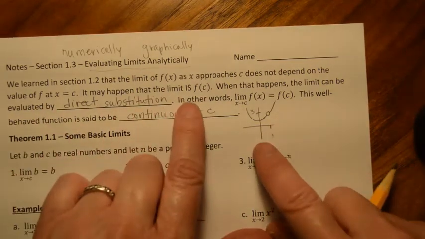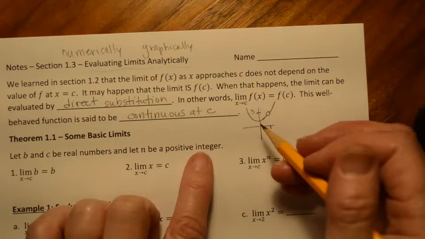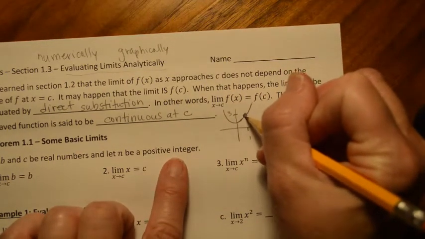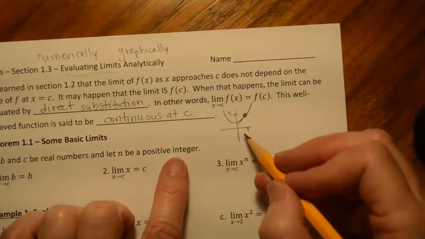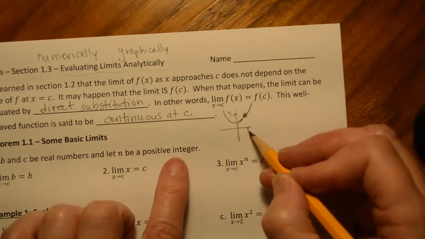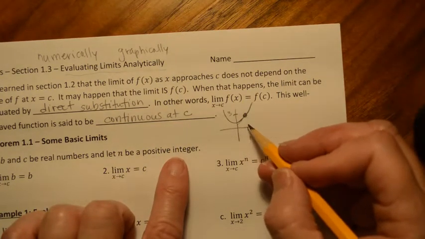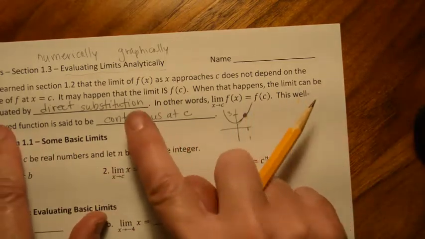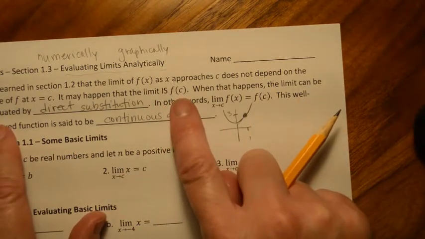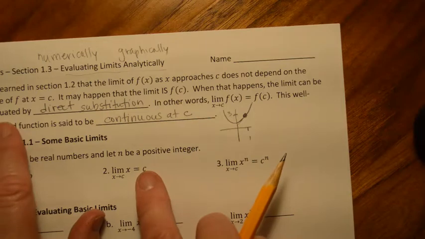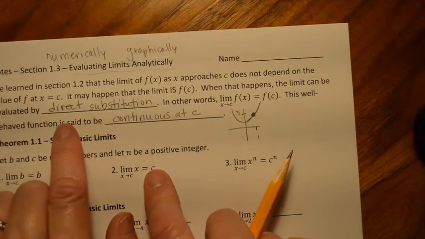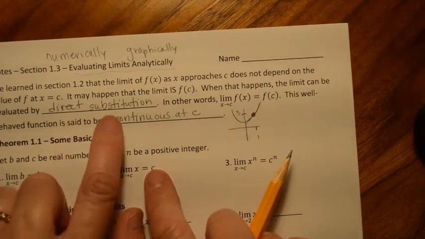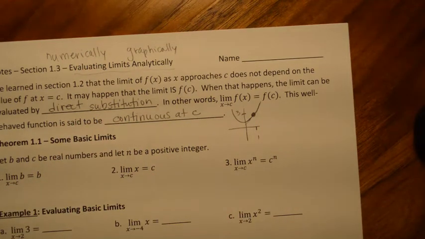Right? It may happen that the limit is f of c. Again, maybe this hollow dot wasn't there and it was filled in. Then the limit as x approached 1 in either direction would be 3, and the value of the function at 1 would be 3. So it's possible that the limit is equal to f of c. When that happens, the limit can be evaluated by direct substitution. That means just literally plugging the x value into the function and seeing what you get out, right?